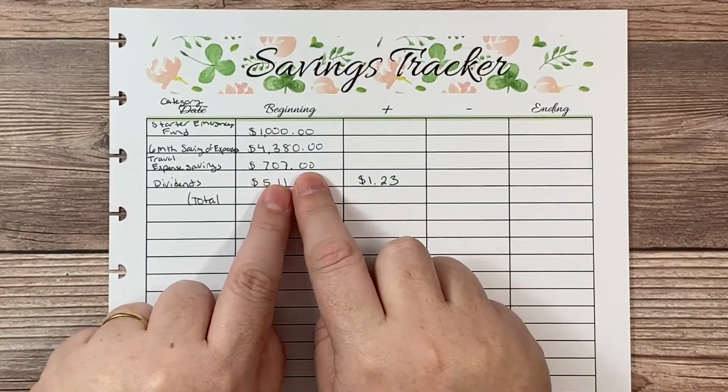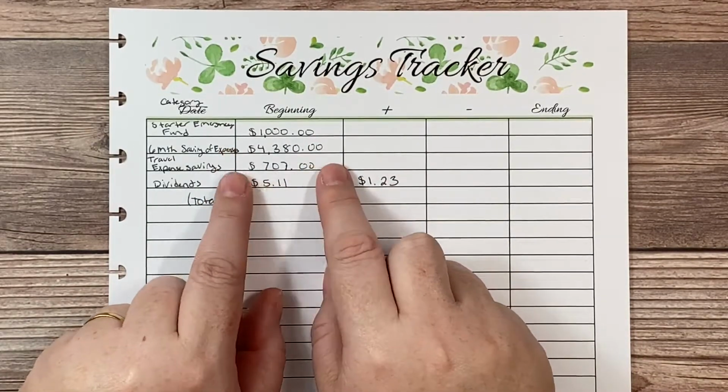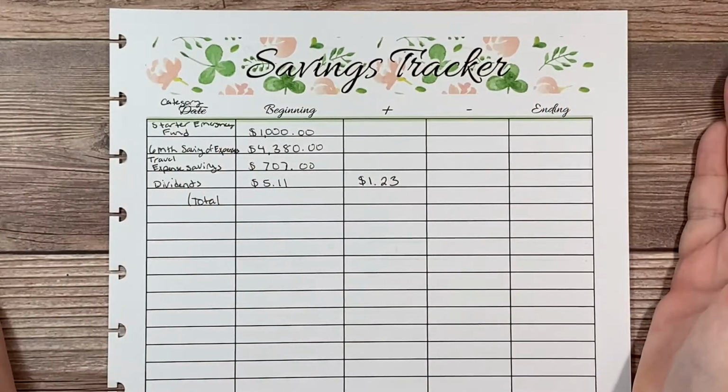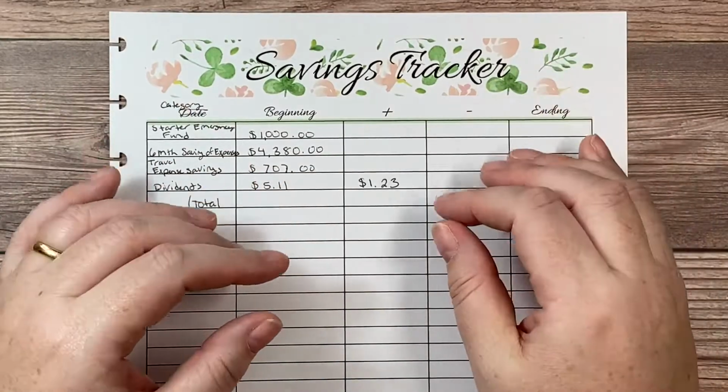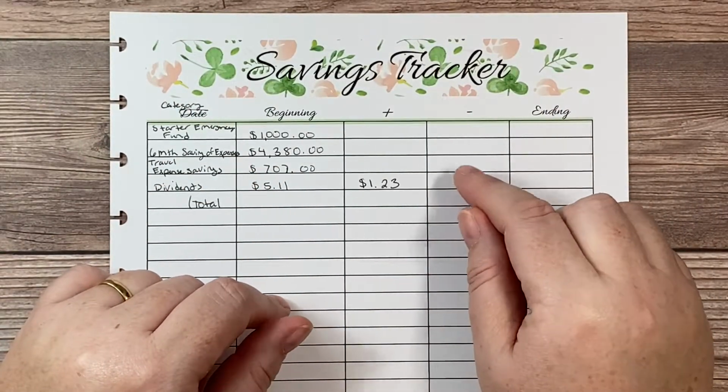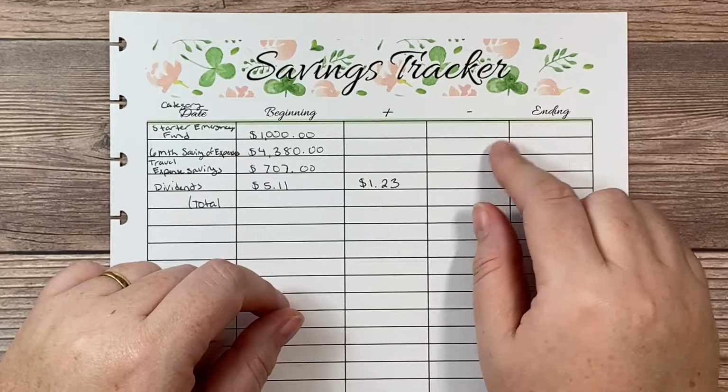Travel expense savings. My husband travels with his company. This is just a savings where I can draw money from to cover any withdrawals in our checking account that are business related to his company that he gets reimbursed for.